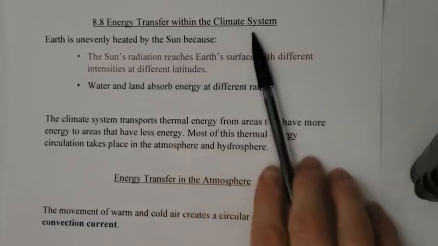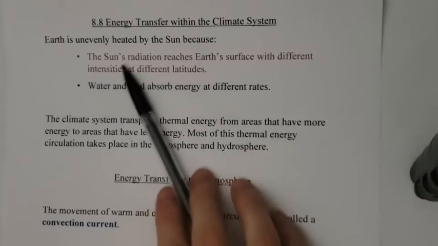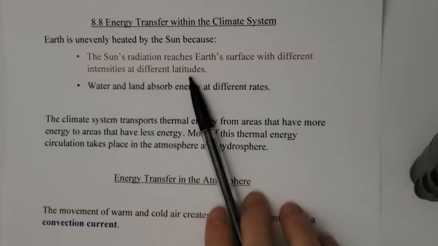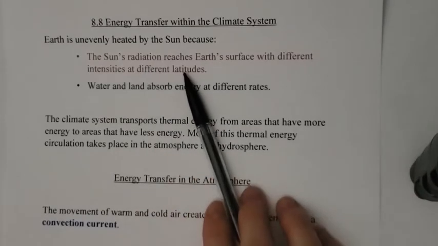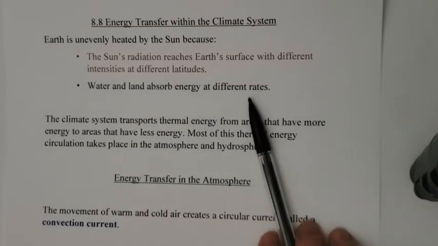Energy transfer within the climate system. Earth is unevenly heated by the sun because, number one, the sun's radiation reaches the Earth's surface with different intensities at different latitudes. So it heats up the equator more intensely than it does the poles. Water and land absorb energy at different rates.